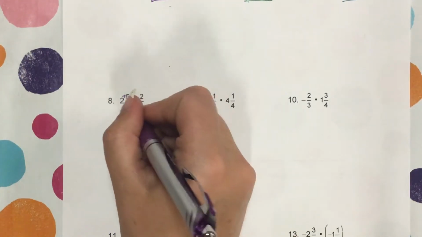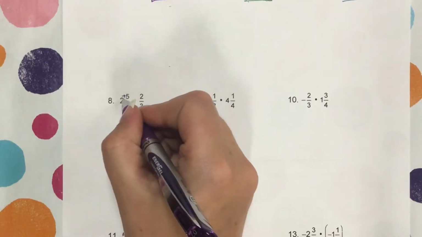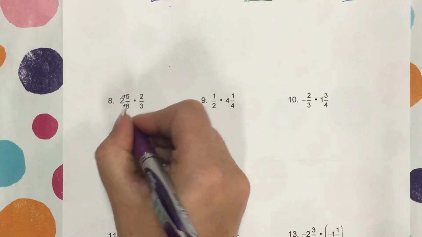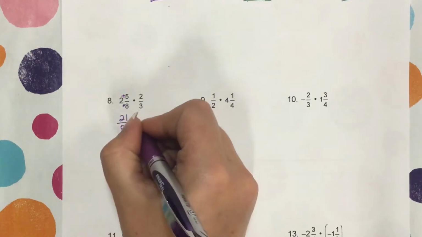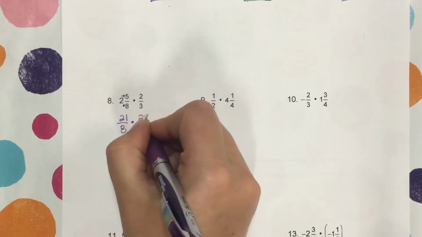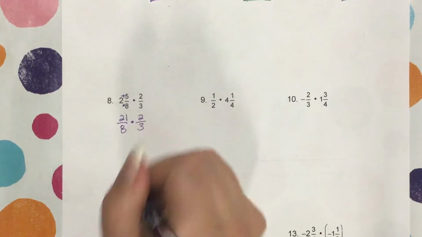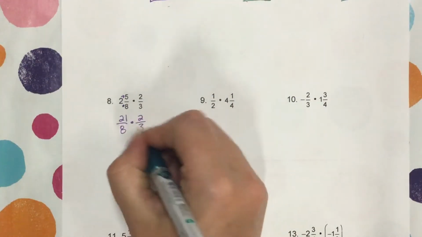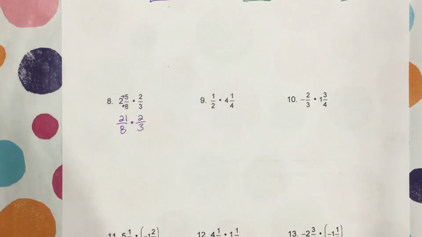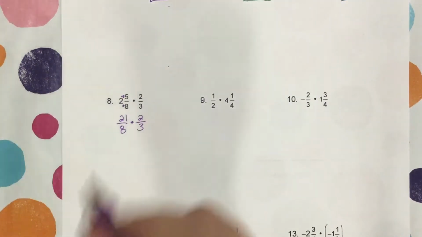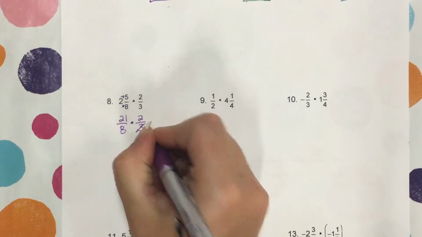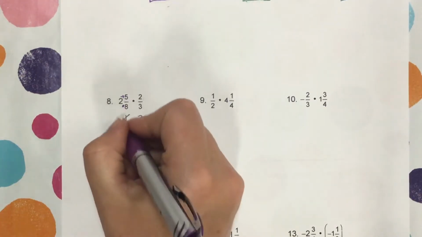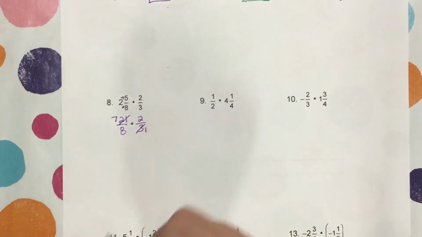So we have 8 times 2, which is 16, plus 5 is 21 divided by 8 times 2/3. So after we've changed this mixed number into a wonderful, magnificent improper fraction, now it is time to cross cancel. So let's do it. Looking at 21 and 3, do they have any common factors? And yes, they do. The common factor that they both share is 3. 3 goes into 3 one time, and 3 goes into 21 7 times. 7 times 3 is 21.